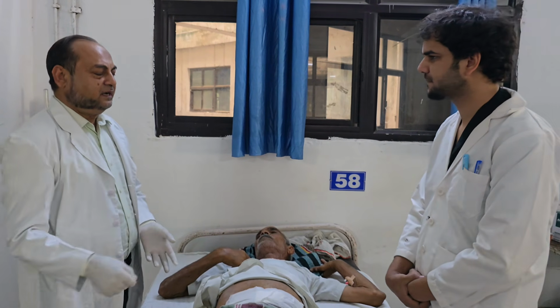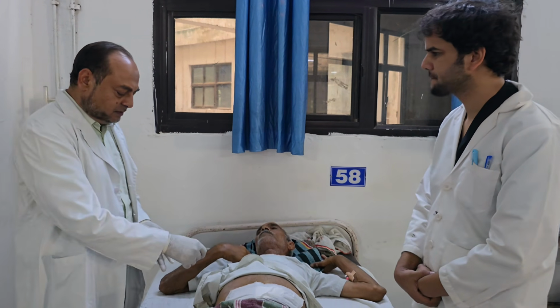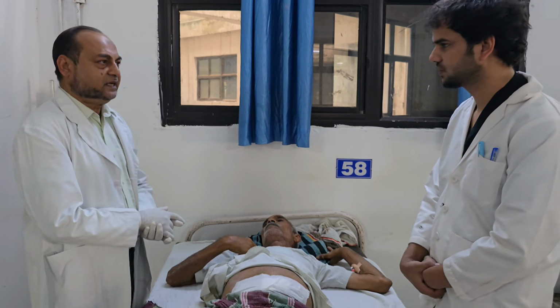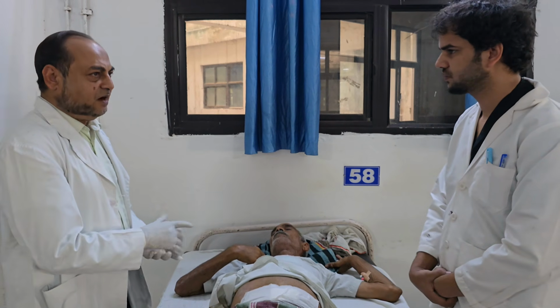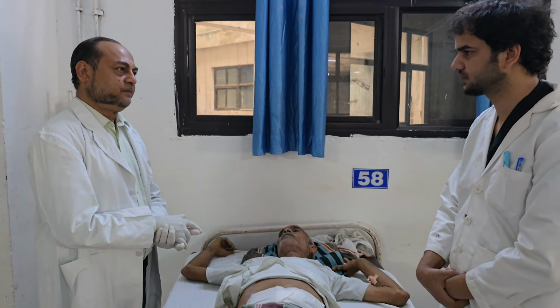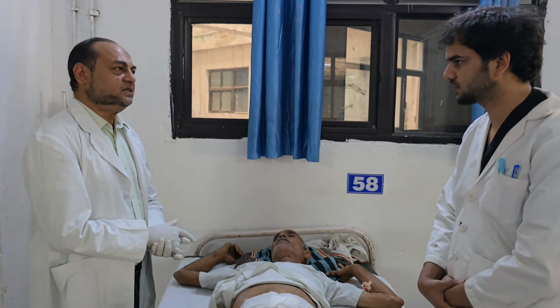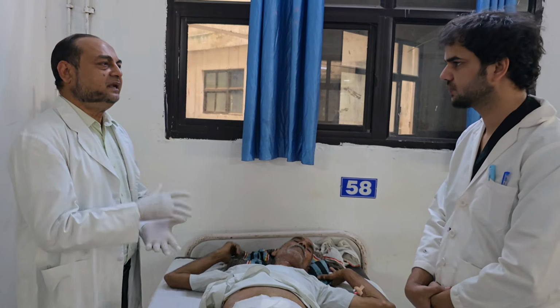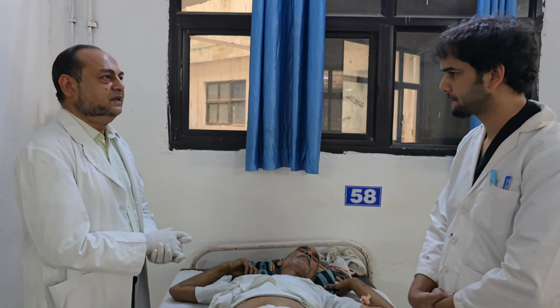So the pigtail drainage was done, and after 2 days, bile was observed in the drainage tube. That is one of the complications which can occur when you are putting a tube inside the liver.